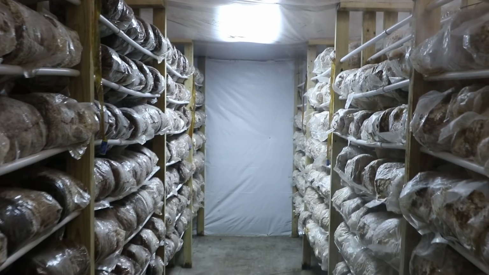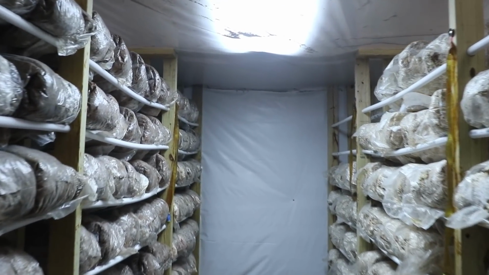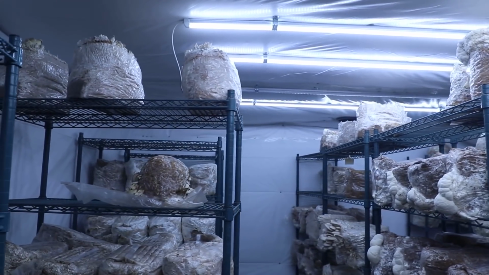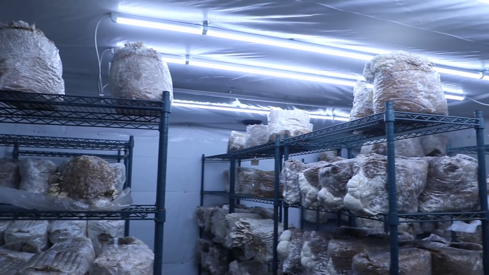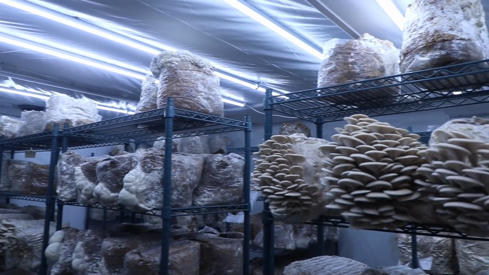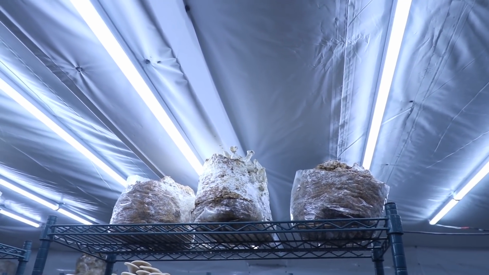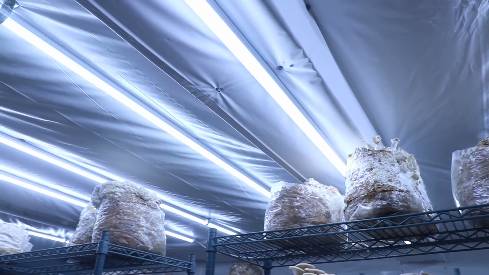you guys are familiar with my T5s, the T5 fluorescents I've been using. We are still using those in the first grow room, but we are about to get rid of those. We now use LEDs that are still T5. That's a Barina brand. Yeah, it's Barina, but they're still 6500K. I've explained this before: 6500K is perfect for the mushrooms, and it is. I get really good colors. You guys have seen the colors in my videos.